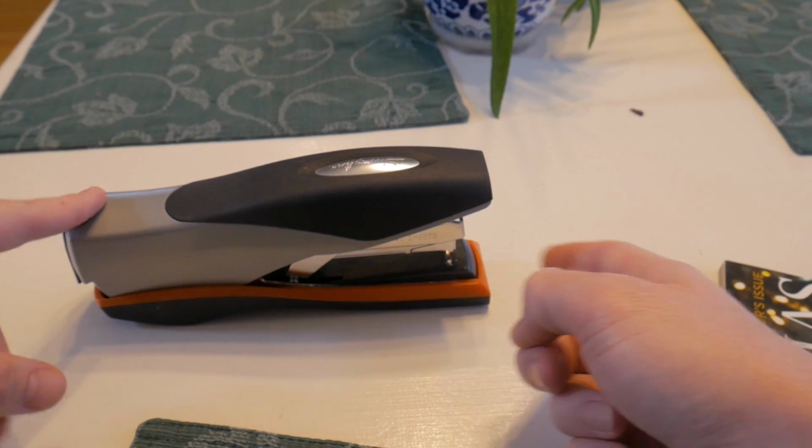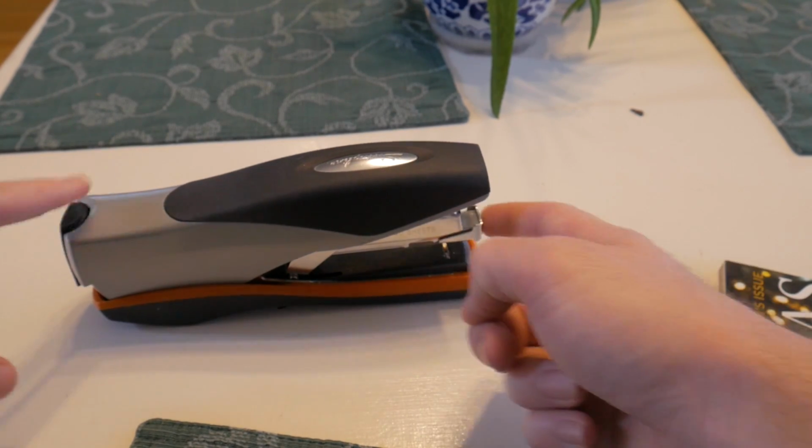Also, I have this really oddly satisfying stapler that I want to show you. It's like my stress ball.